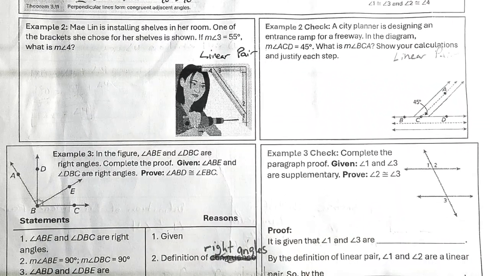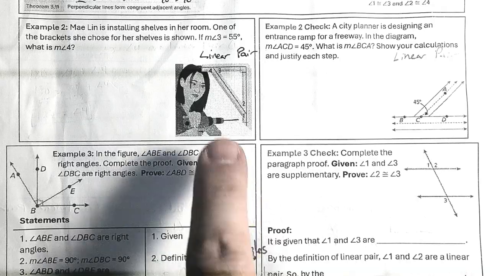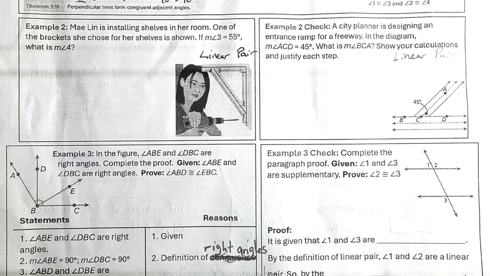All right, example 2 says Maylin is installing shelves in her room. One of the brackets she chose for her shelves is shown. If the measure of angle 3 is 55, what is the measure of angle 4? Now, I wrote this and forgot to erase it when I was adding our little word bank to the sheet. So kind of giving you a hint here.